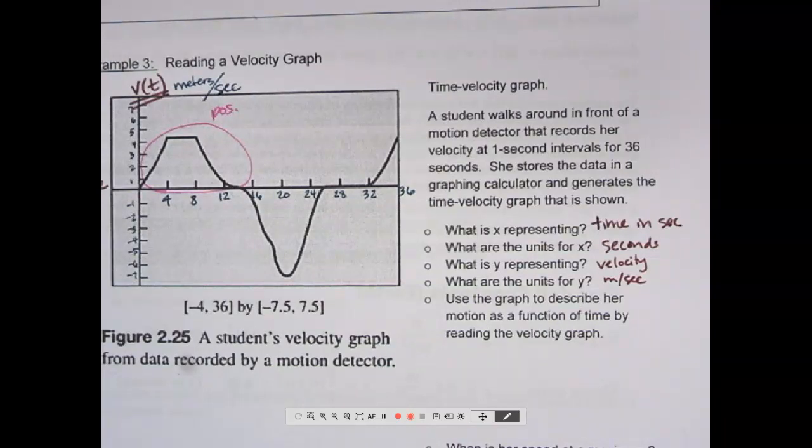She's going in what direction? Positive direction. Okay. What if she's moving in front of a motion detector? I don't know. Maybe away from it would be positive. I'm just going to say positive motion. Usually it will say either up or right is positive, but with this motion detector, I'm not sure.